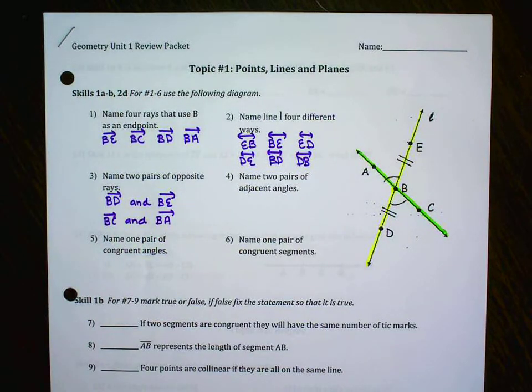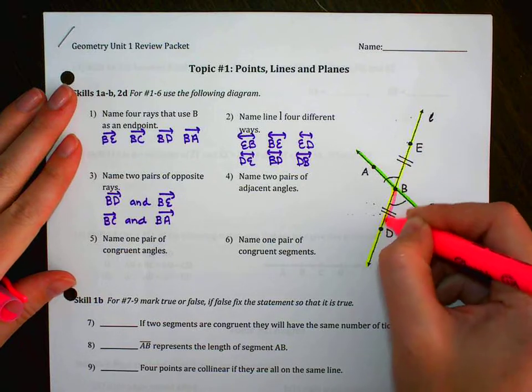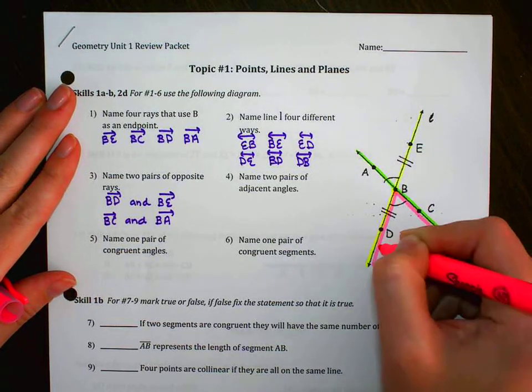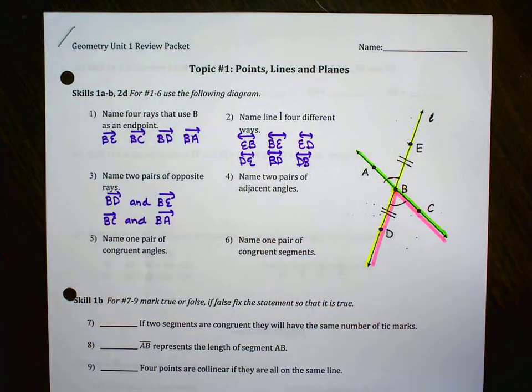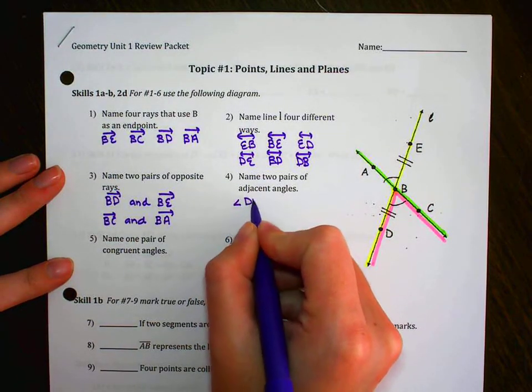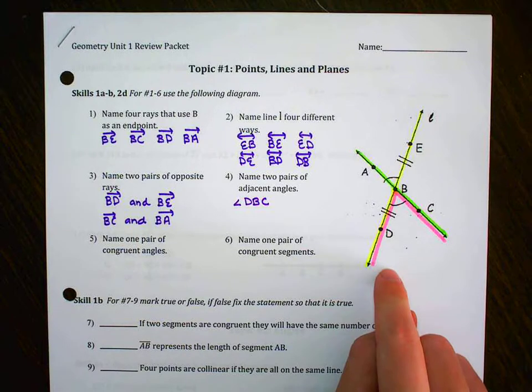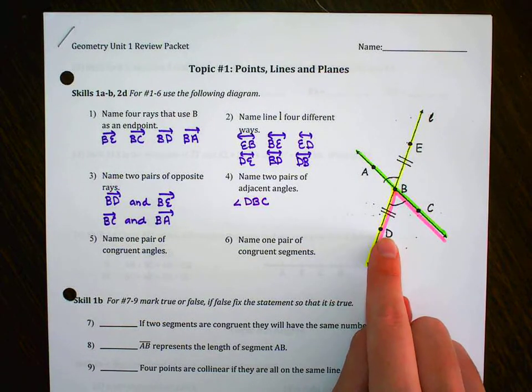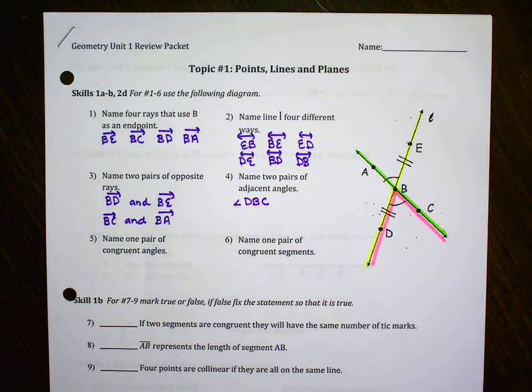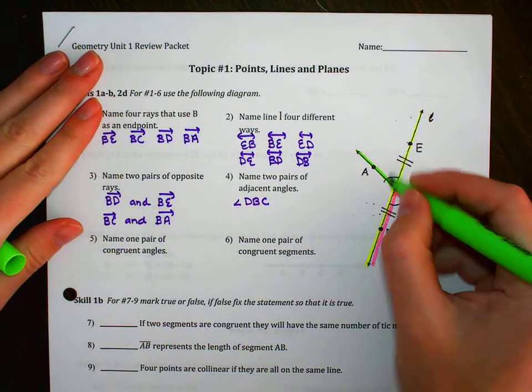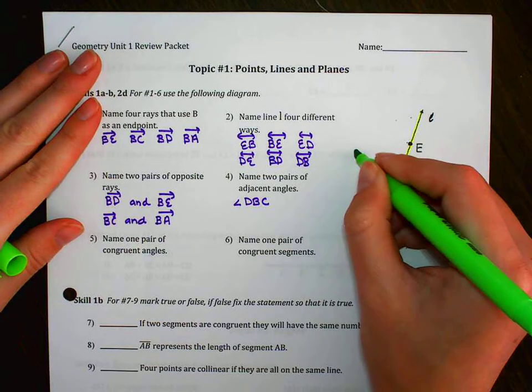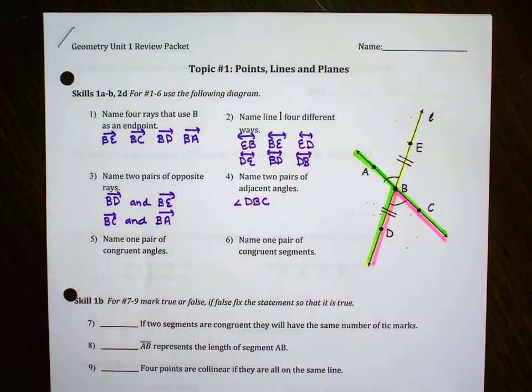Okay. Name 2 pairs of adjacent angles. In order to be adjacent, you have to be next to each other. So let's see if I can get another color highlighter in here. Here's a pink one. Let's start with this angle right here, angle DBC. In order to be next to angle DBC, you have to share a side and a vertex. So I'm going to share this side and this vertex B to create an angle that's adjacent to the pink one.